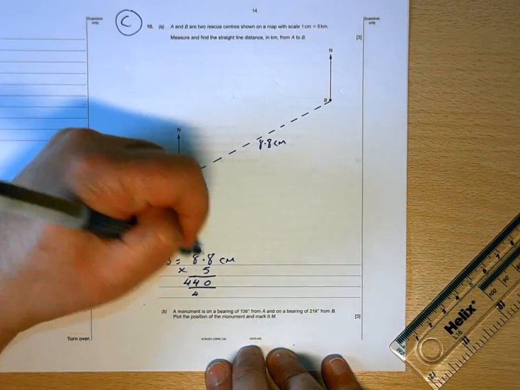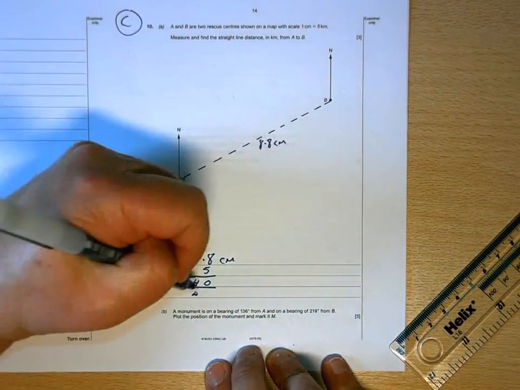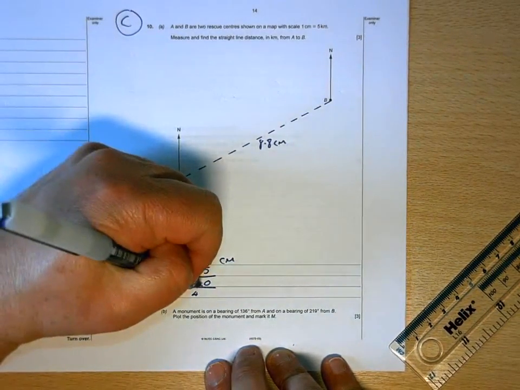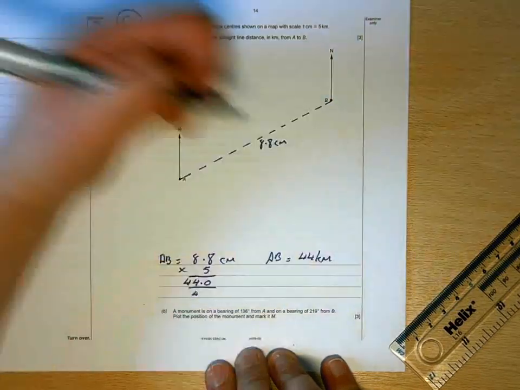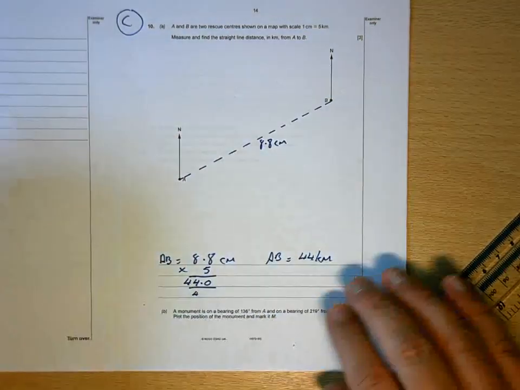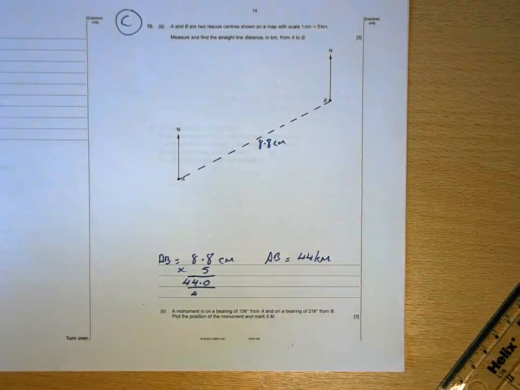One number after the decimal point. So AB is 44 kilometres. Like I said, on the full-sized one, it would be different to that.